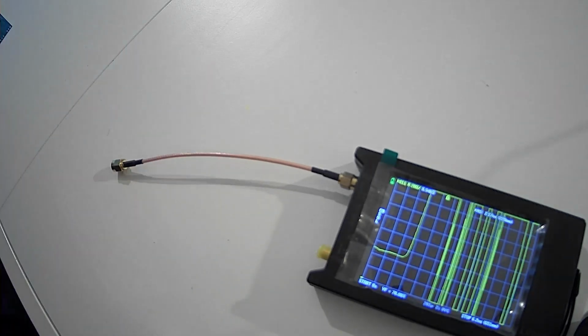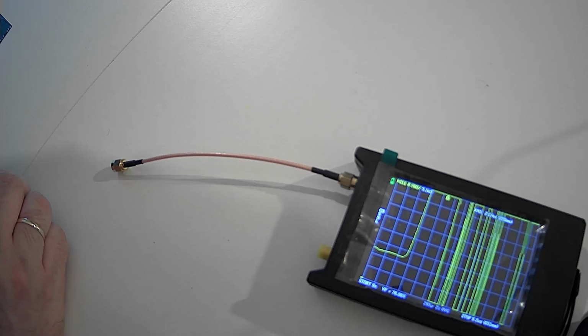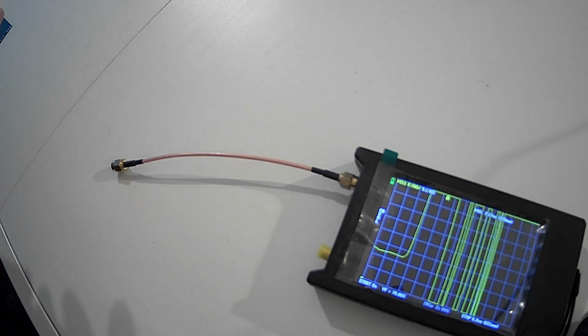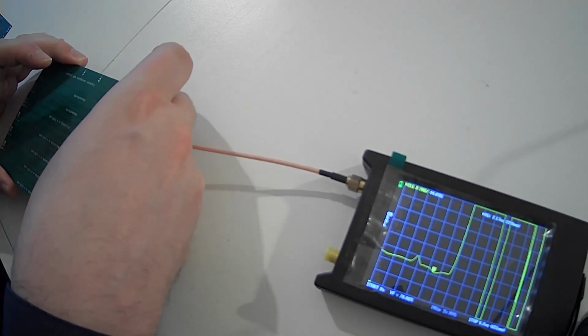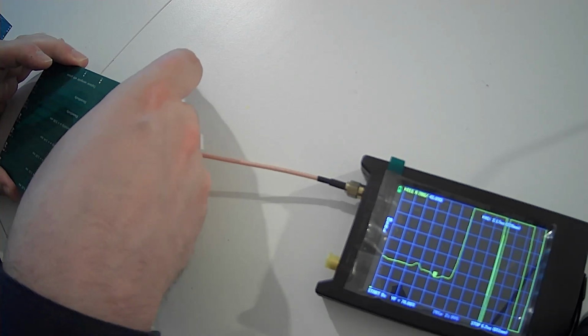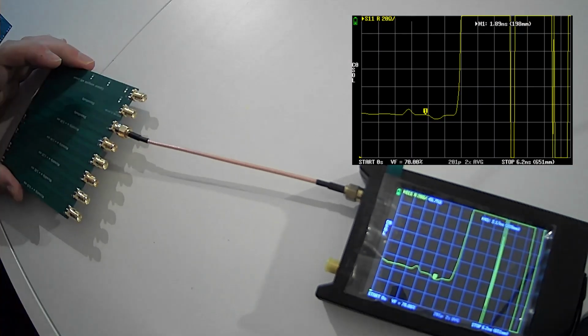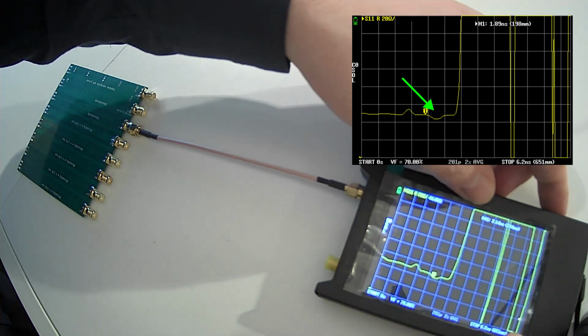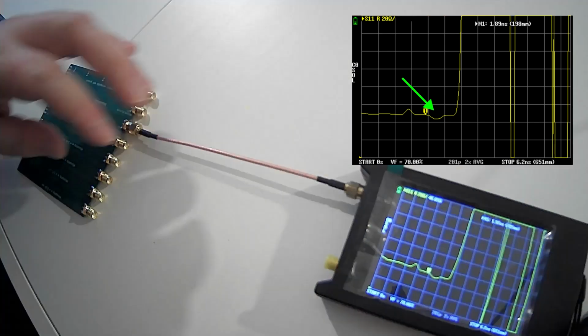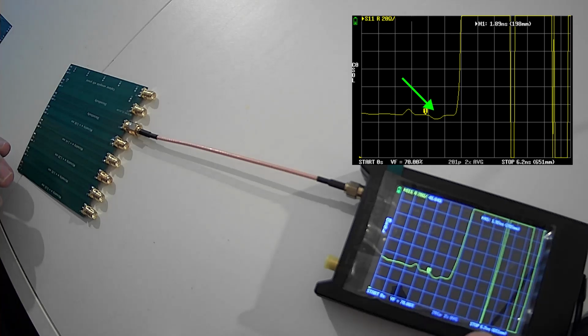So the next trace has a discontinuity, a bend with not optimal design, and let's see if that can also be seen from the VNA measurement. And yeah, if you look closely, I will move the marker away, you can see that there's a slight dip in the impedance.